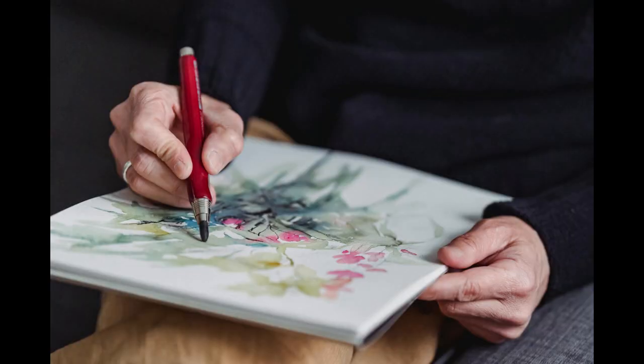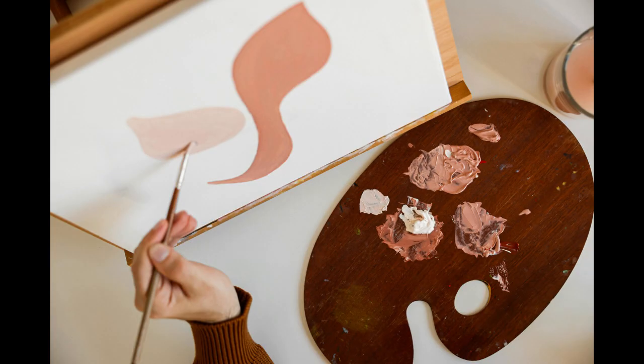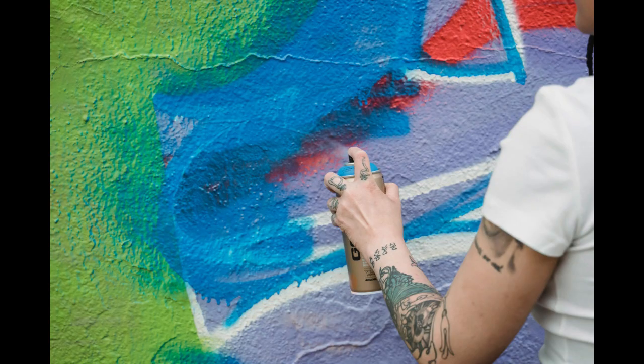9. Comply with ongoing requirements. After your LLC is established, make sure to comply with any ongoing requirements such as filing annual reports, paying taxes, and renewing permits or licenses.